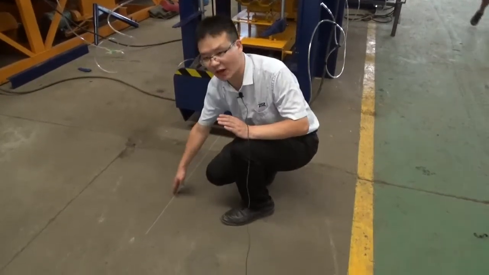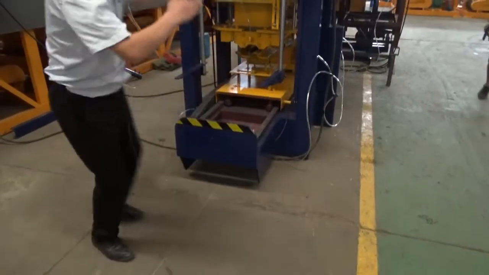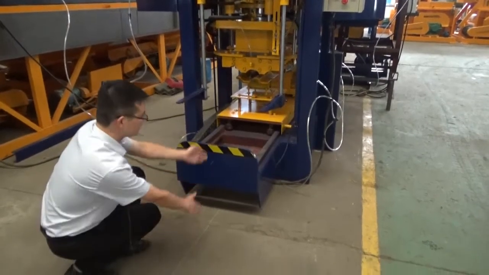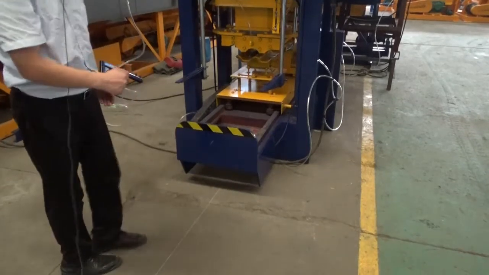This is the central line. So we just put the machine in the middle according to the central line. This is the central line. This is step 1. Okay.